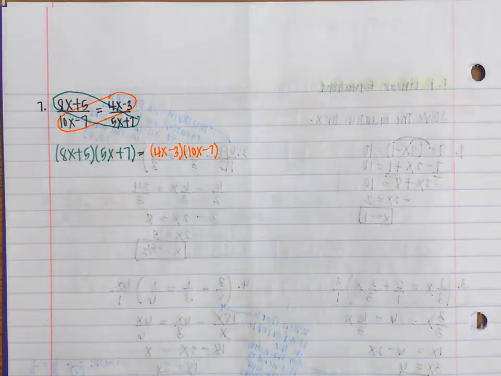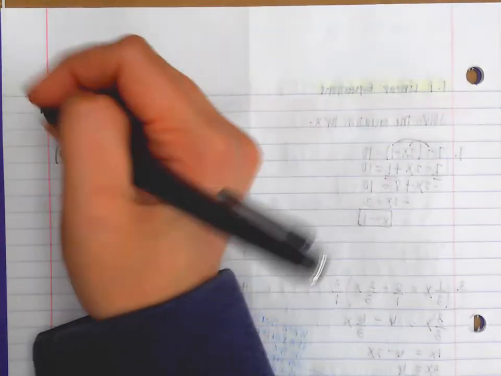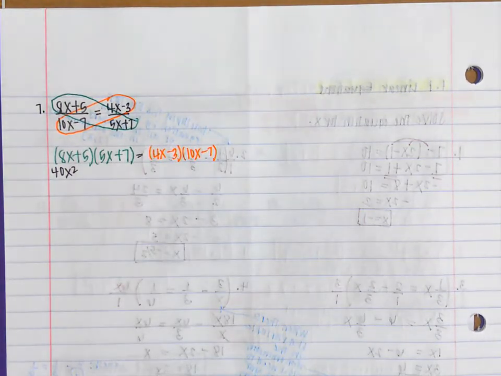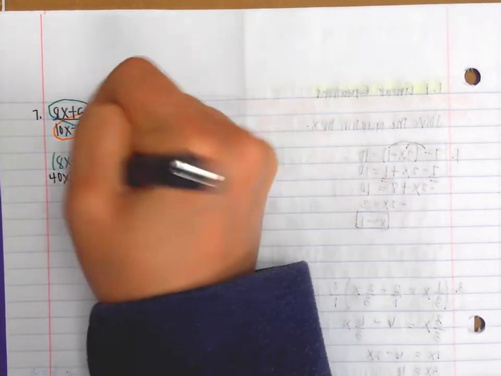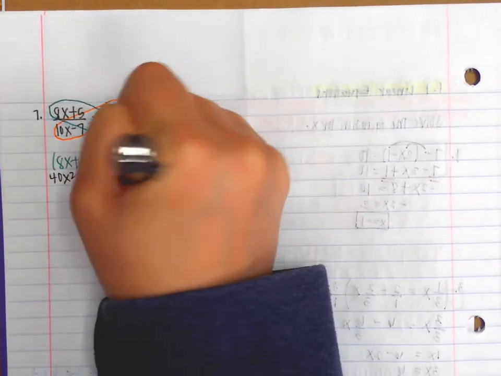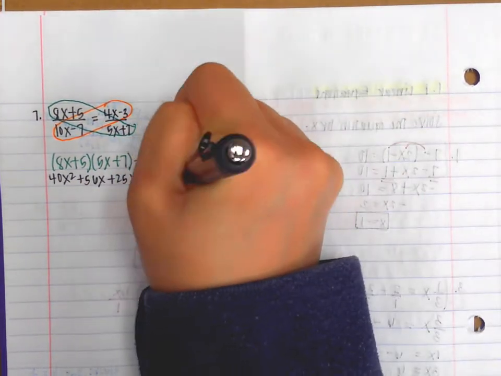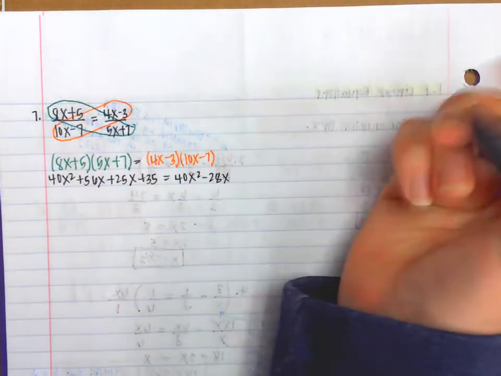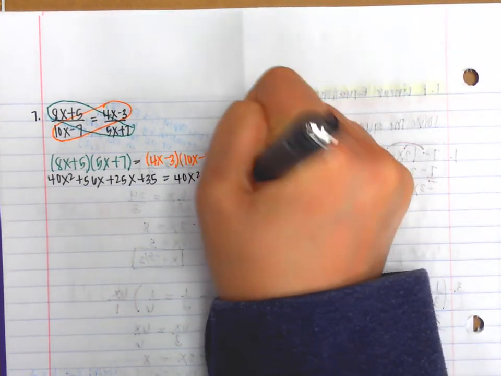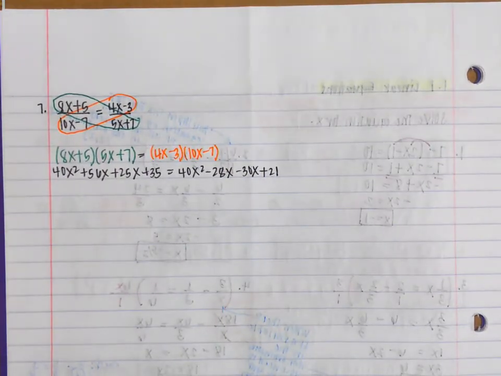Okay, so now all I have to do is just multiply that out. So 8x times 5x is 40x squared. 8x times 7 is 56x. 5 times 5x is 25x. 5 times 7 is 35 equals 4x times 10x, which is 40x squared. 4x times negative 7 is negative 28x. Negative 3 times 10 is negative 30x. And then plus 21.